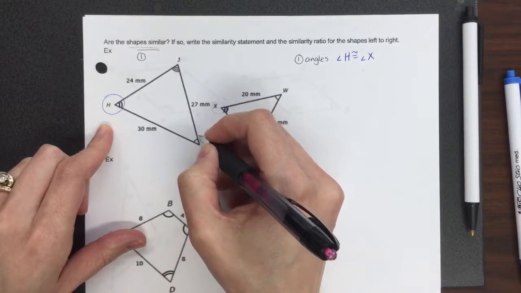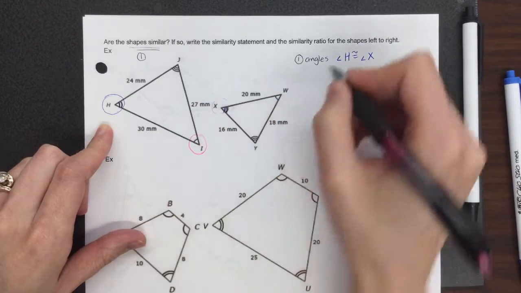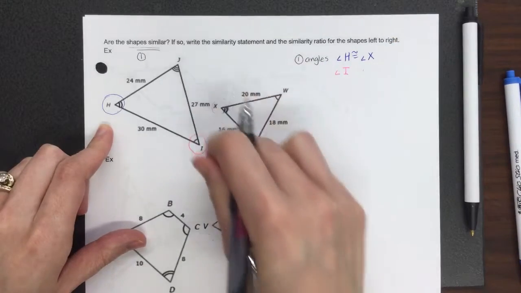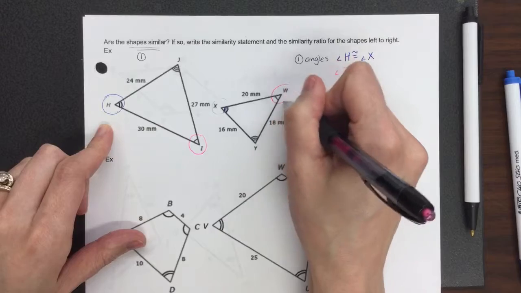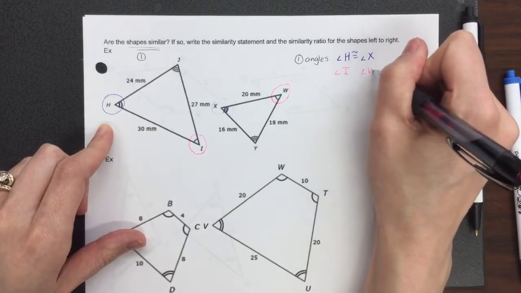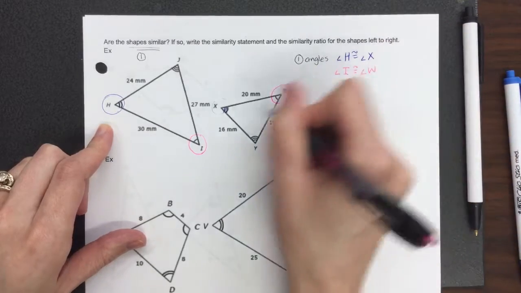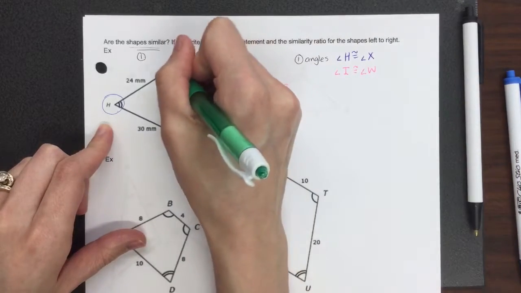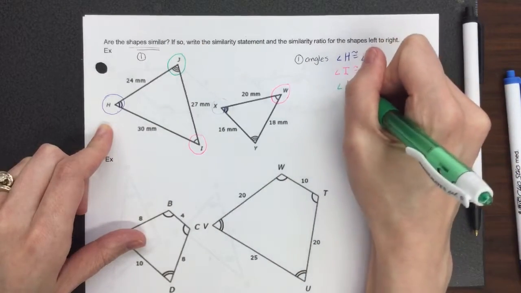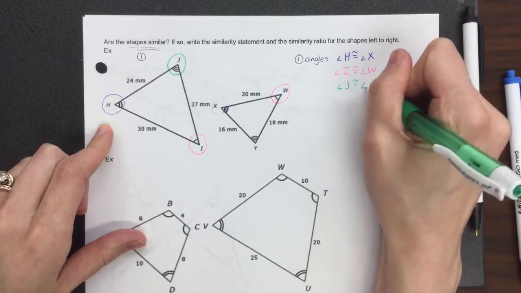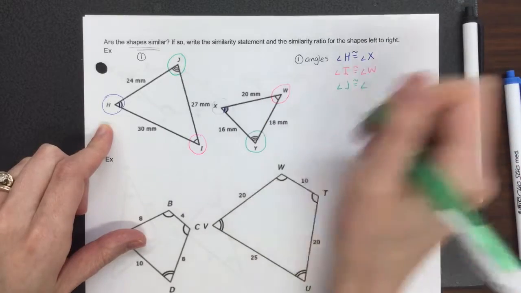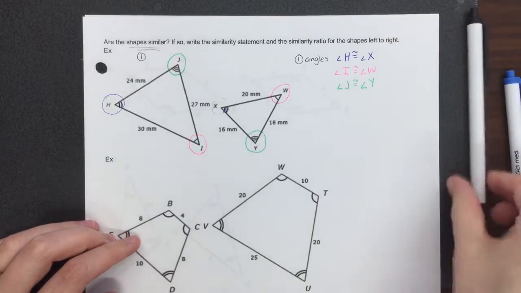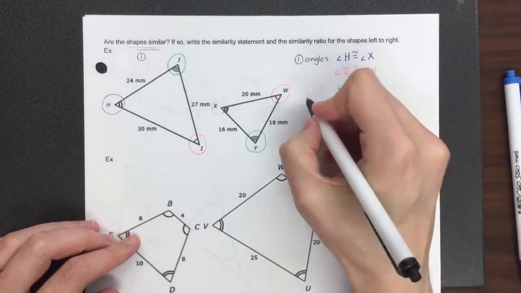And then we can do angle I. Looking over in this other triangle for where they have 1 arc mark, there's angle W, and we know they're congruent because they both have the same number of marks. And then angle J is congruent to angle, there's one with 3 here, angle Y. So we're good for angles. We know the 3 angles are congruent.